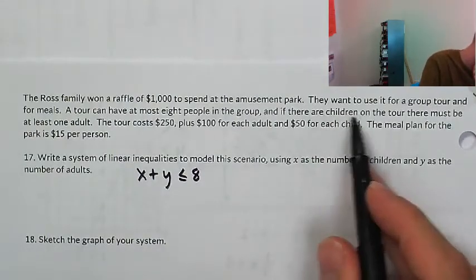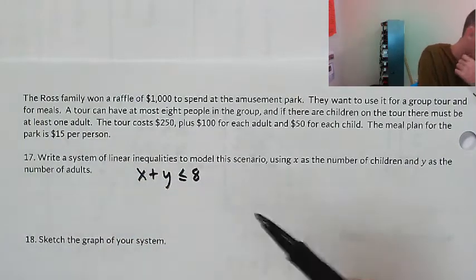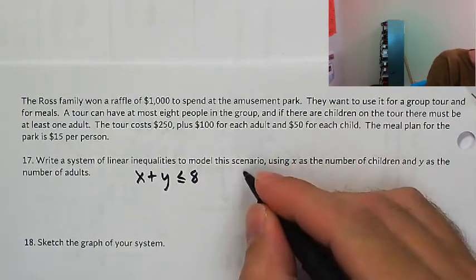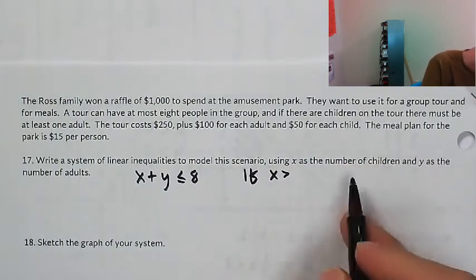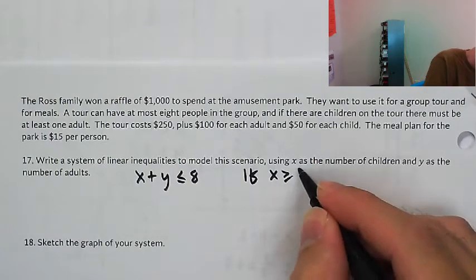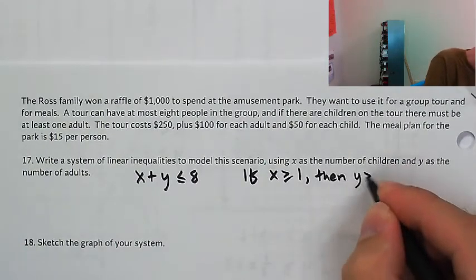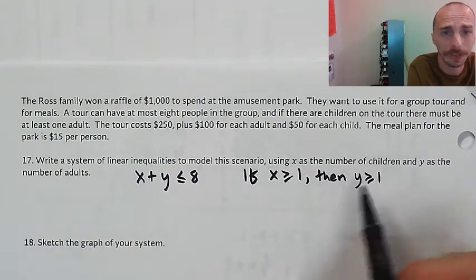Okay. If there are children on the tour, then there must be at least 1 adult. This is interesting. If there is a child, so I guess I'll say if x is greater than or equal to 1, because x is children, right? Yeah. If x is greater than or equal to 1, then y is also greater than or equal to 1. Okay, so maybe when I sketch the graph, I'll know what to do with this.